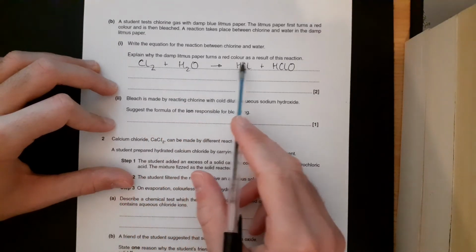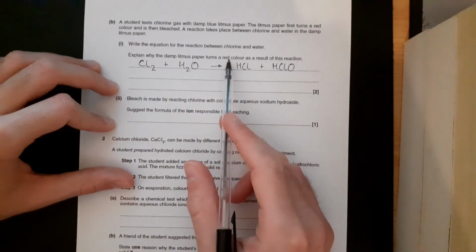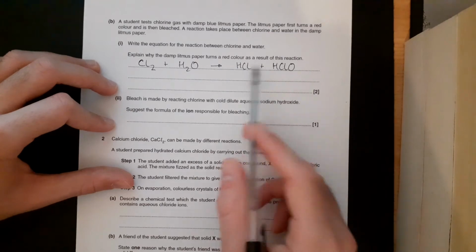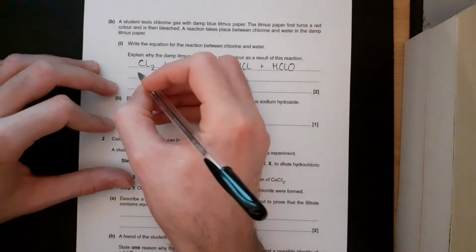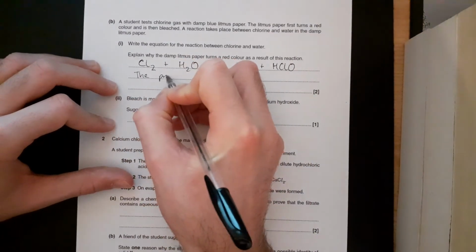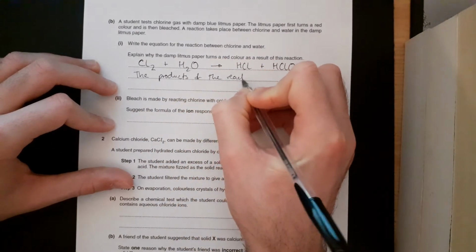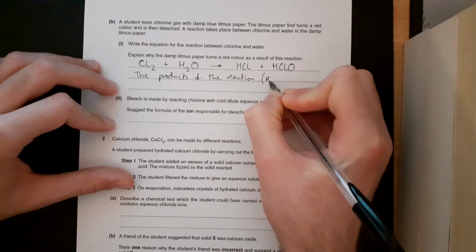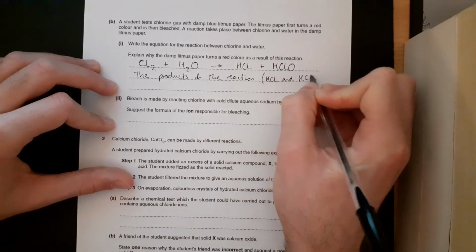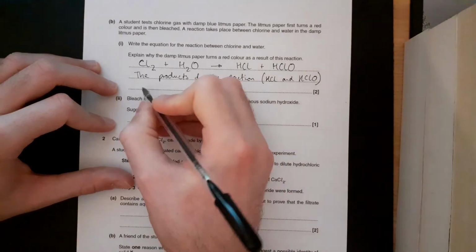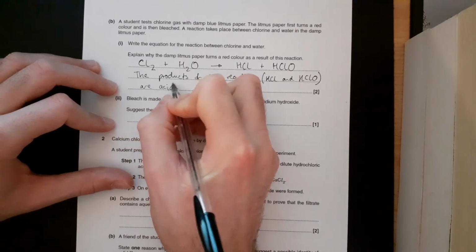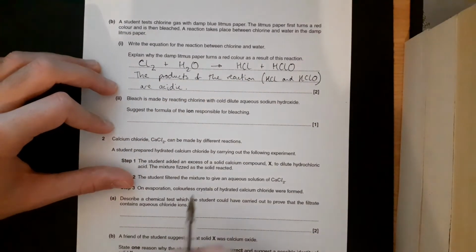Explain why the litmus paper turns a red colour. So why is it red? Well, red indicates acid, doesn't it? It's because both of these products are acids. The products of the reaction, and it is actually both of them, are acidic.